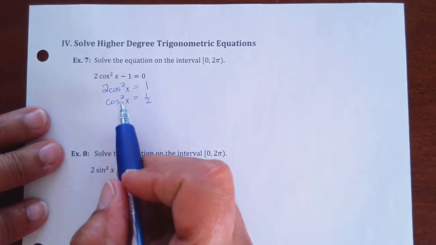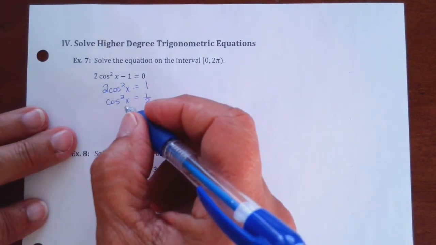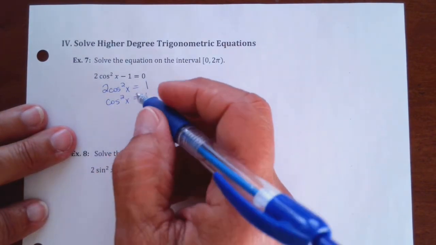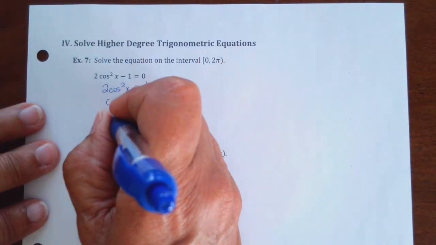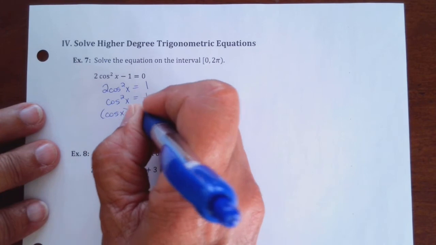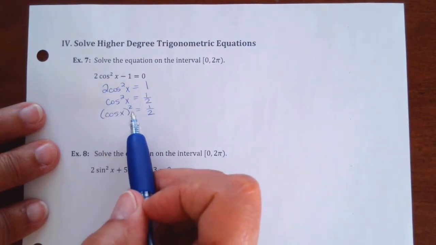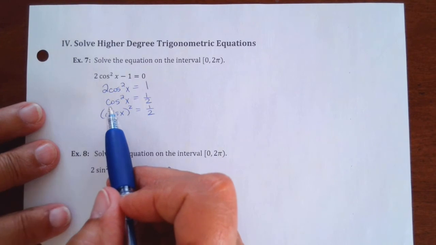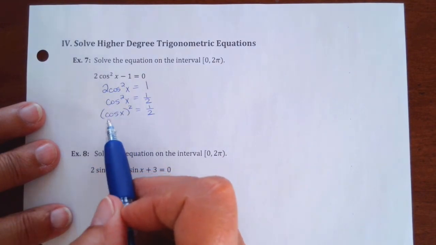Now we need to get rid of the squared. So we're going to take the square root of both sides to undo that. Okay? So remember that cosine squared of x is really, that's what it really is. Okay? We just write it that way for the shortcut. So that's the outside thing, because some of you will say, why don't you take the inverse first, right? You don't square a word, there's no such thing. So you're squaring that whole value.